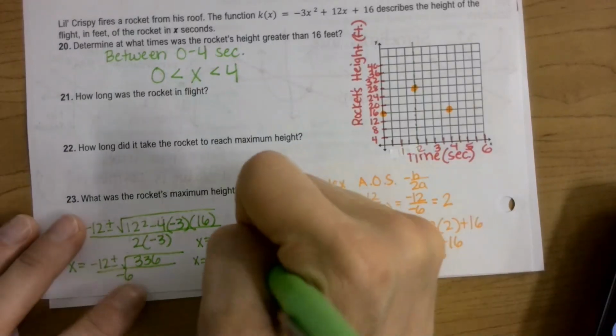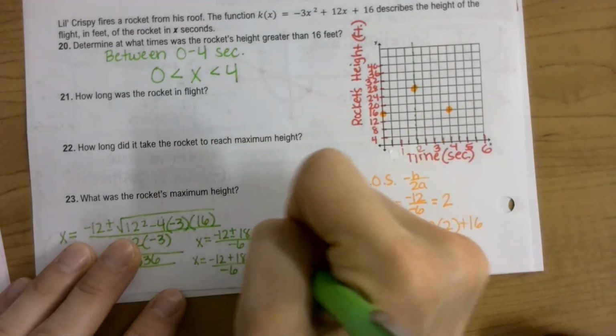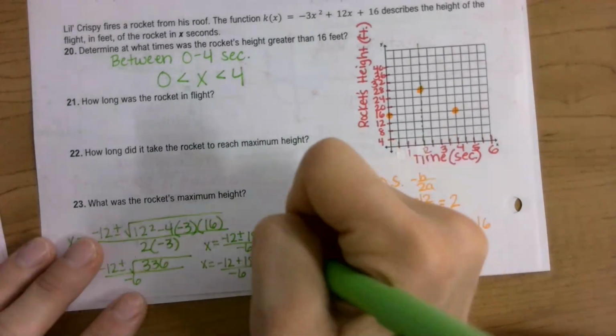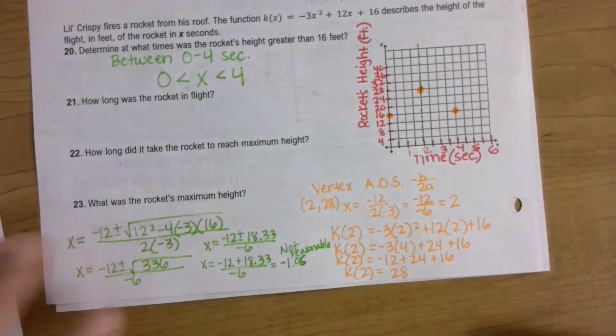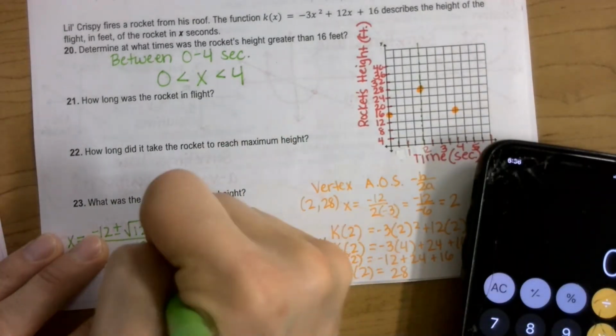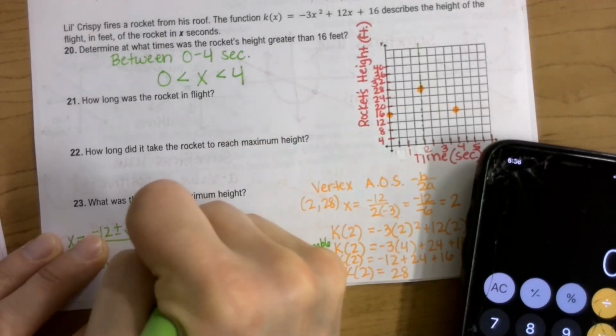So I'll write it, but this is not reasonable. So we're not going to graph it or answer that one. So then I need the other equation, x equals negative 12 minus 18.33 divided by negative 6.